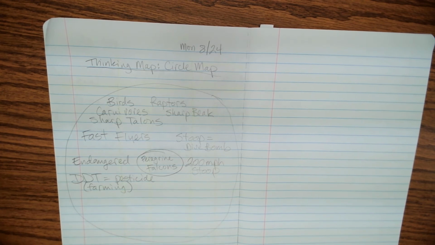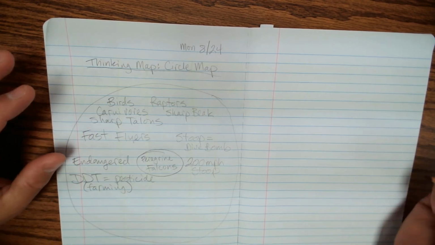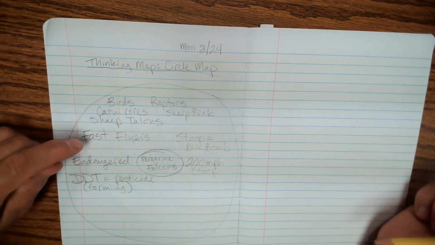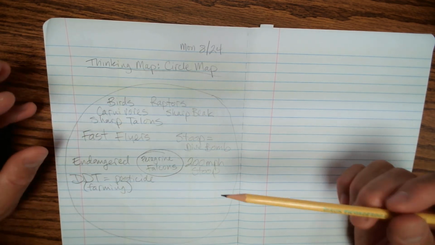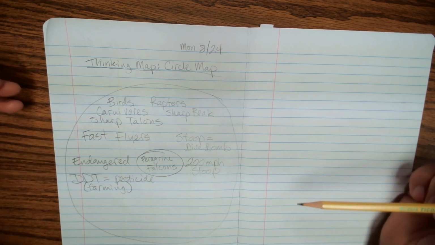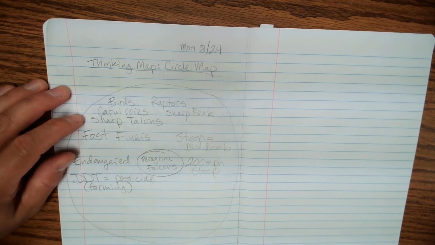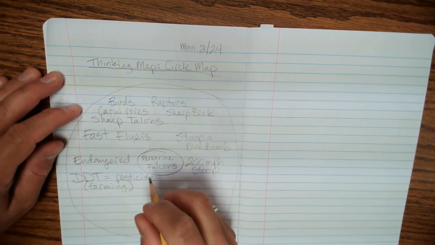And there was a chemical in the DDT that affected their eggshell strength. When they would lay eggs, the eggs wouldn't always hatch, or the baby inside the egg wouldn't be protected enough. And so there was more mortality for these birds, so their population declined.